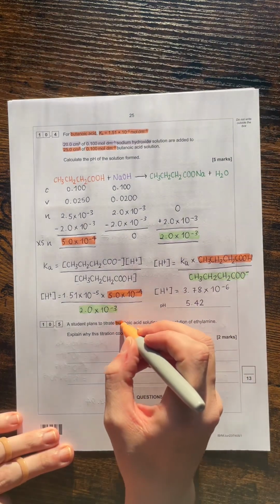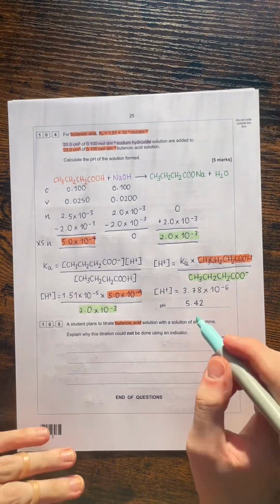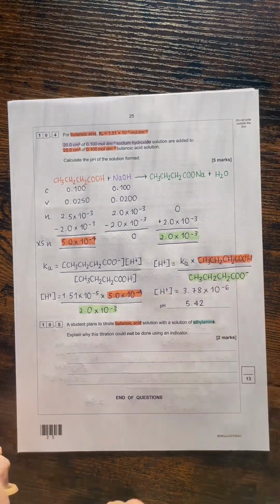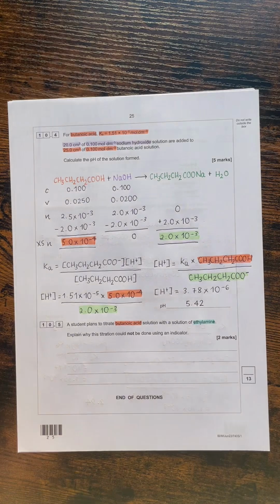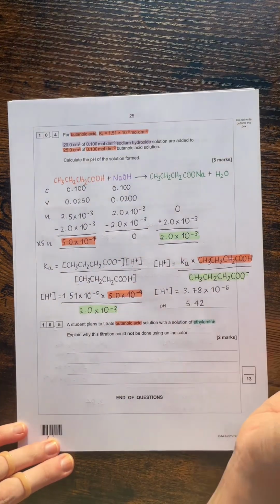And then finally, we're trying to titrate butanoic acid, which is still a weak acid, with a solution of ethylamine. Now this is bringing in a little bit of organic knowledge here, because in the amines topic you learn that amines are weak bases, because the nitrogen of the NH2 group has a lone pair, it can accept a proton, that's what bases do. So here we have a weak acid and a weak base.